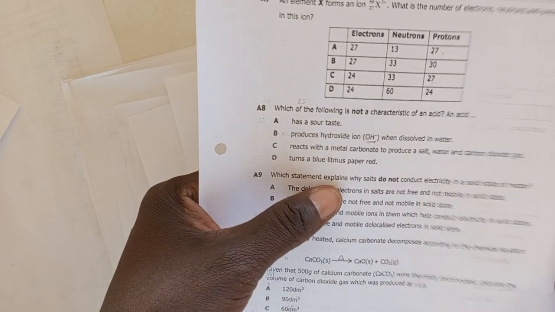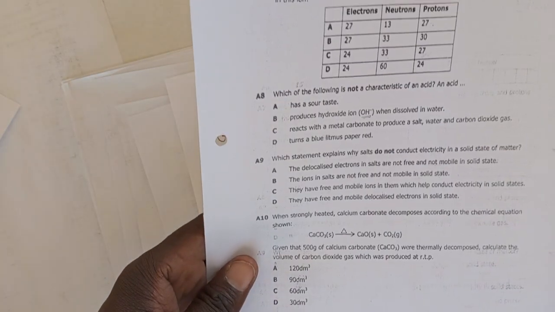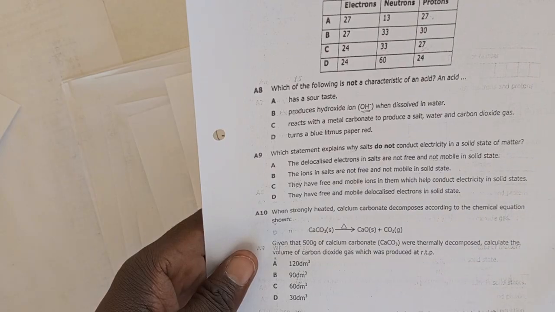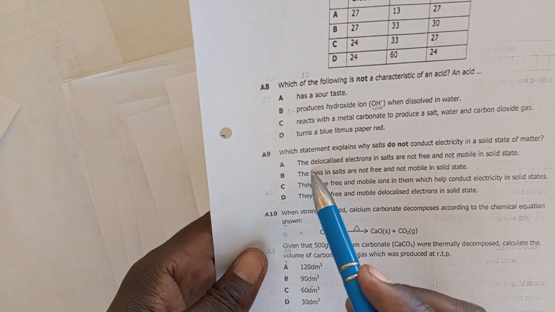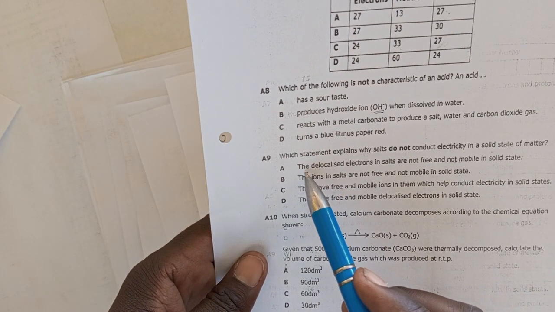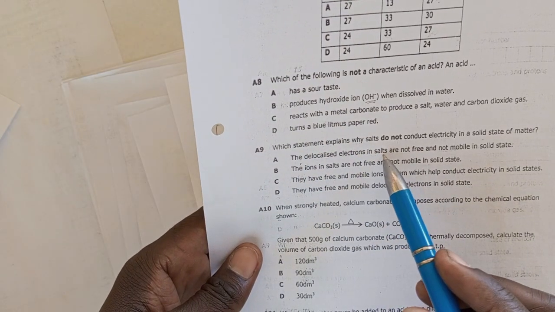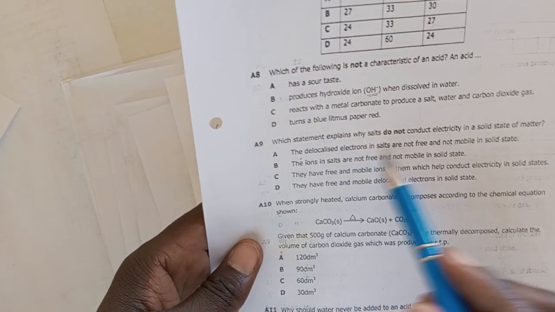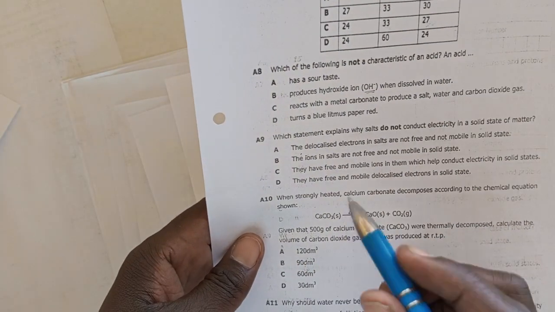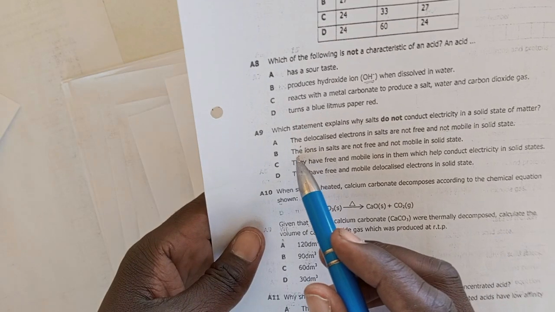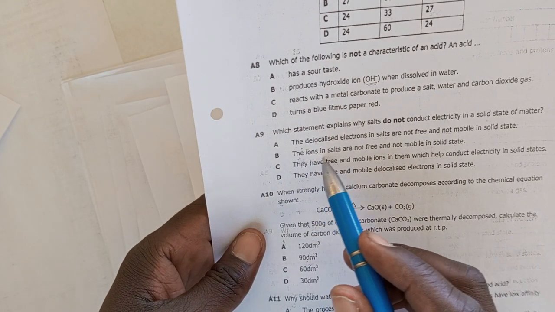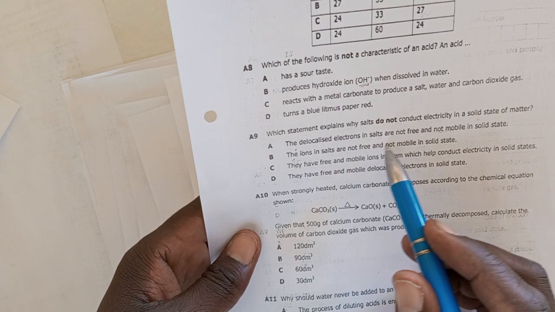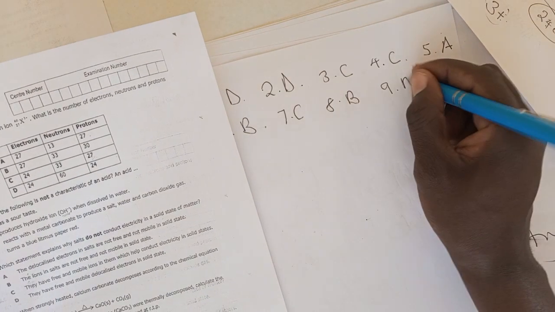Question 9. Which statement explains why salts do not conduct electricity in a solid state of matter? A, because the delocalized electrons in salts, this one is ruled out because you're talking about electrons instead of ions. Remember, salts are ionic compounds. So maybe B, which talks about ions. The ions in salts are not free and not mobile. Yes, without even checking the others, the answer for number 9 is B.